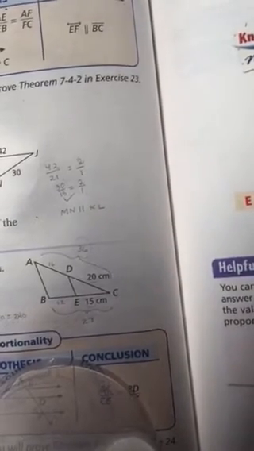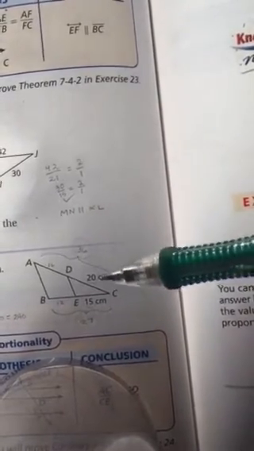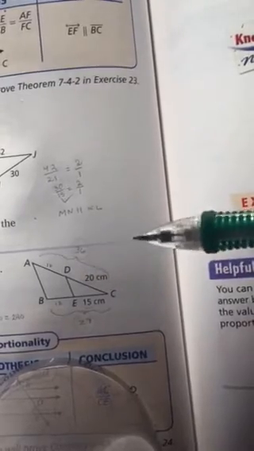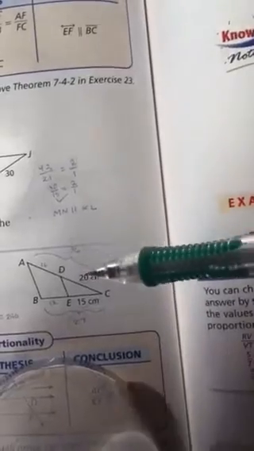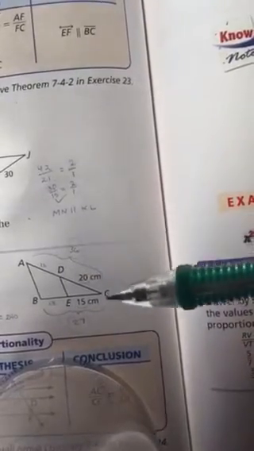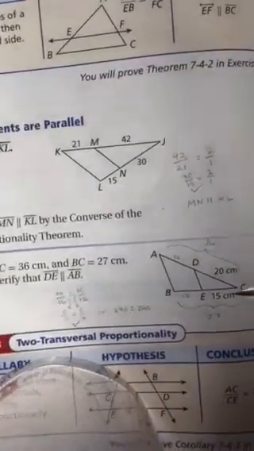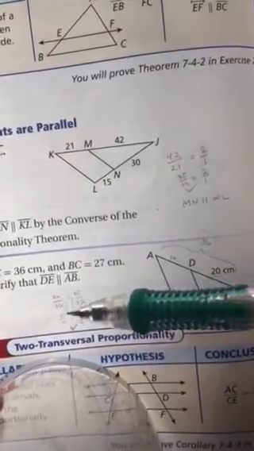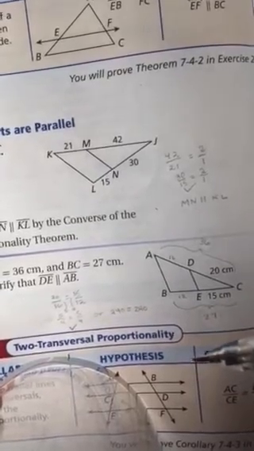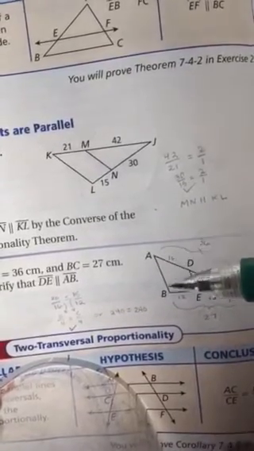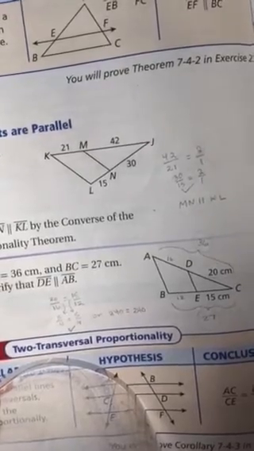Now I can see if the sides are proportional by saying 20 over 16, or I could say 16 over 20. Either way, I have to do it the same both times. So I'm going to say 20 over 16 and see what that reduces to, and then 15 over 12 and see what that reduces to. And as you can see, they both reduce to 5/4. So that shows us that AB is in fact parallel to DE.